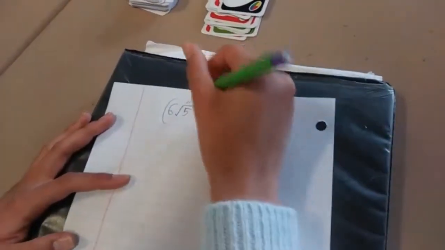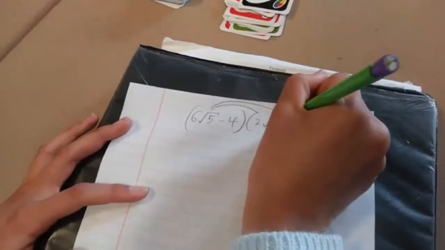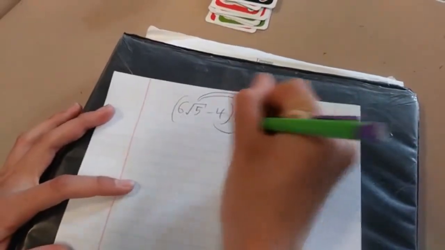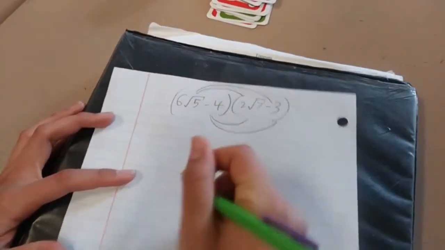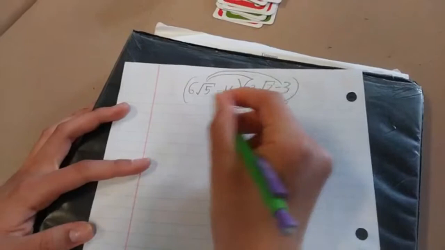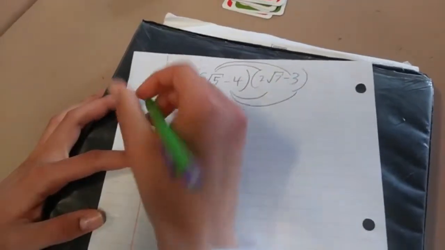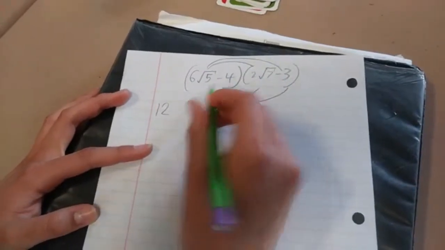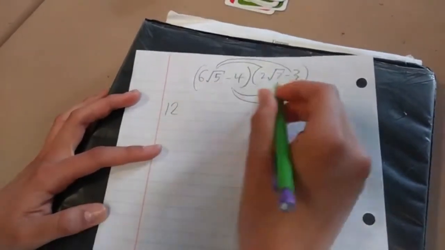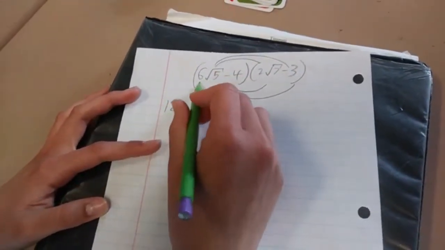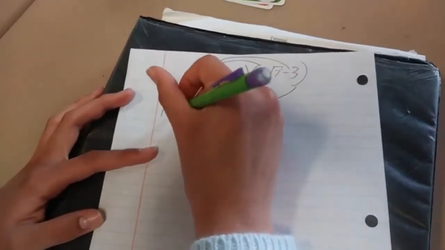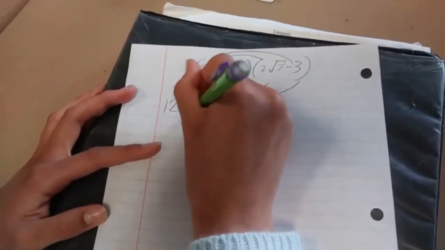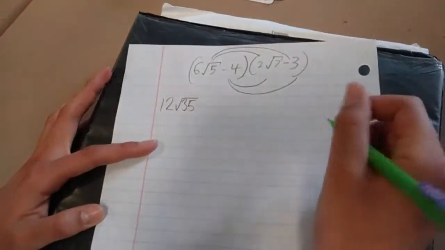Okay, so see, first you have to FOIL the problem. So after you've drawn your lines to show where you're foiling, you start multiplying. So here, 6 times 2 is 12, right? And then you have to do 6 times 2 and 5 times 7 separately because square roots are different than just regular whole numbers. They're not like terms. So then 5 times 7 is 35, and it's a square root, so you have to keep it like that.